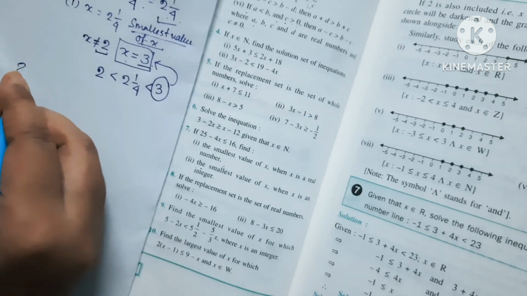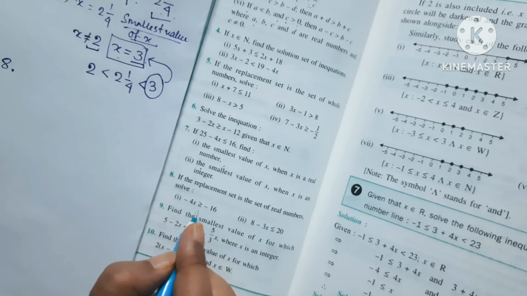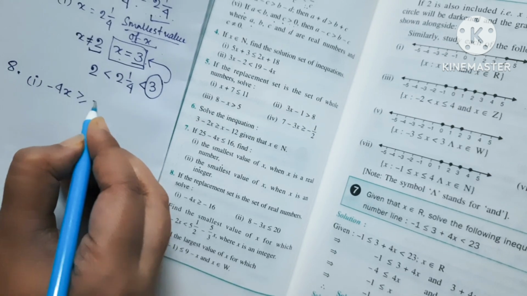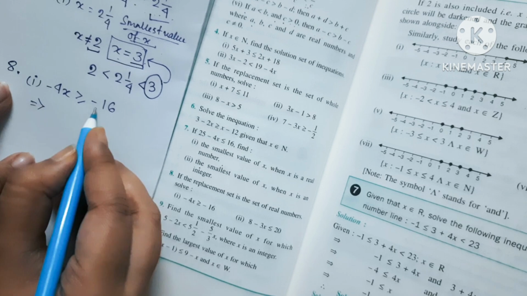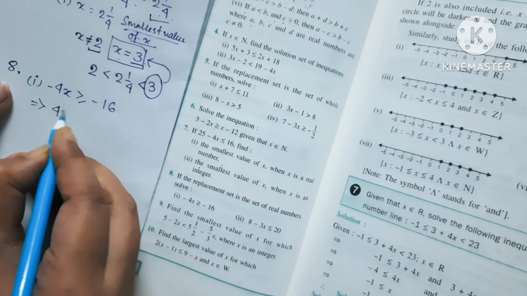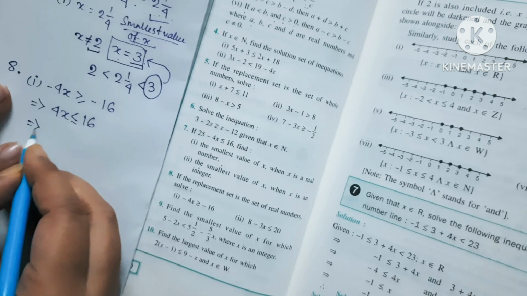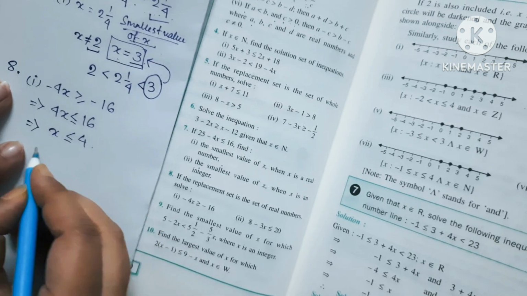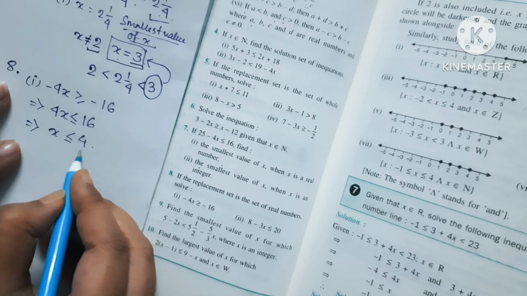Now, question number 8. If the replacement set is the set of real numbers, solve this one. First one, minus 4x is greater than or equal to minus 16. That means if you remove this minus part, so 4x is less than or equal to 16, you have to change this one. See, this will be our solution.